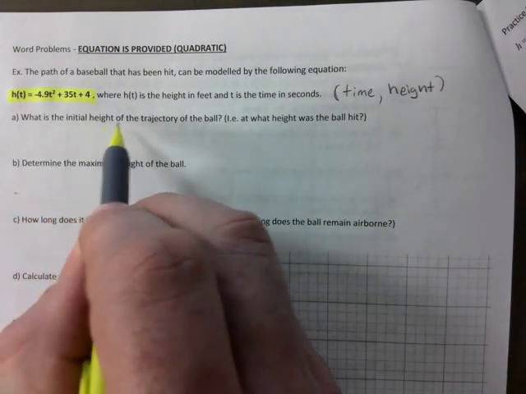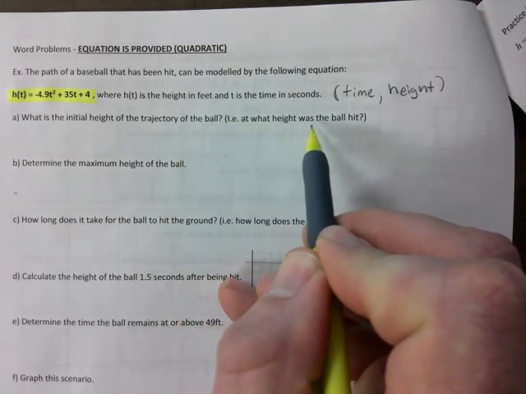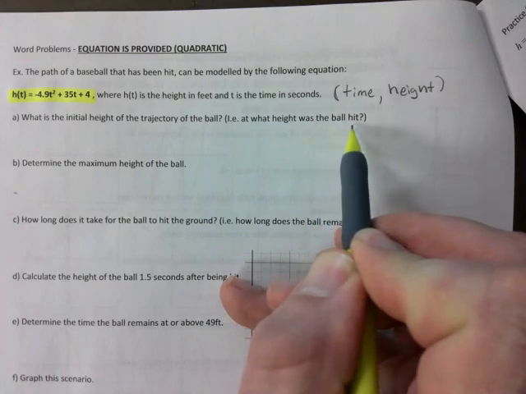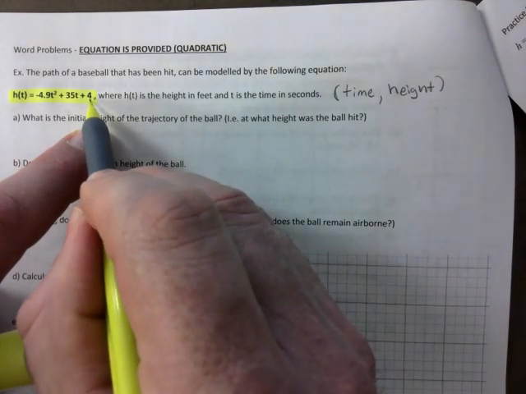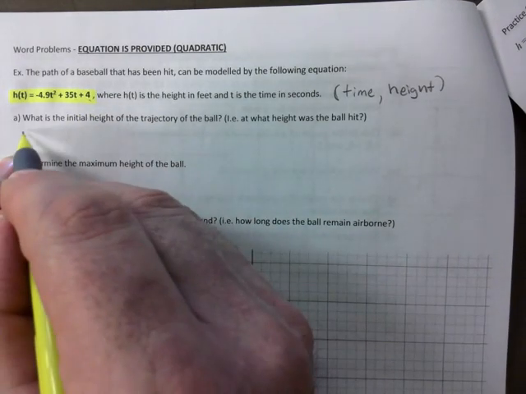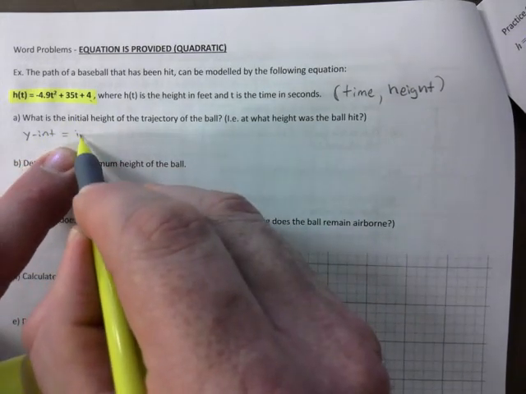What is the initial height of the trajectory of the ball? In other words, at what height was the ball hit? The initial height is given to us by the y-intercept, okay? Y-intercept is equal to initial height.